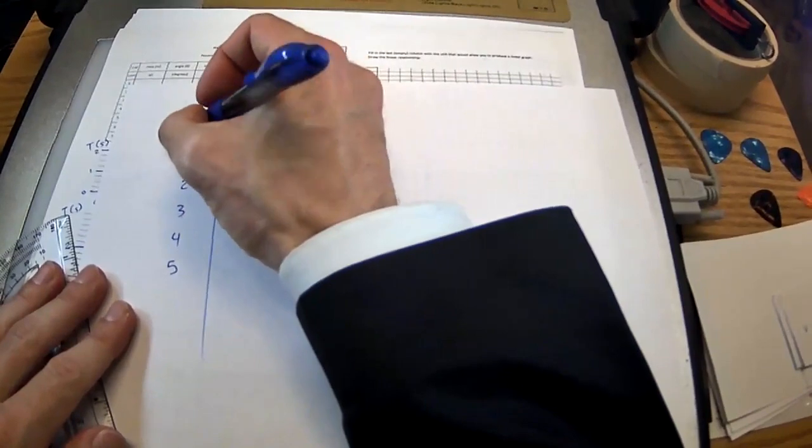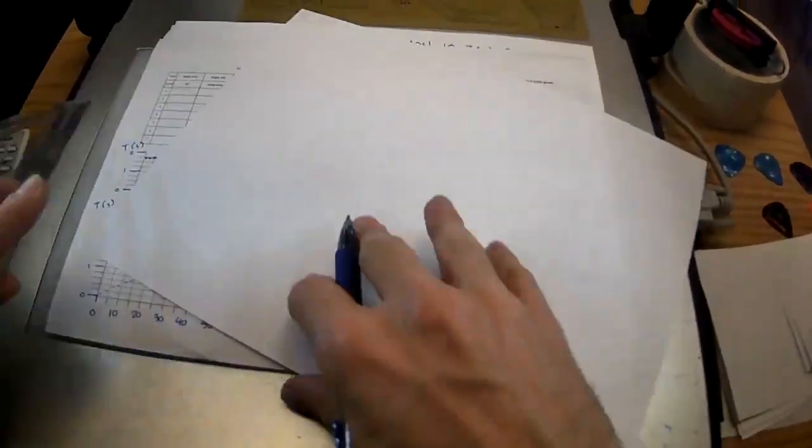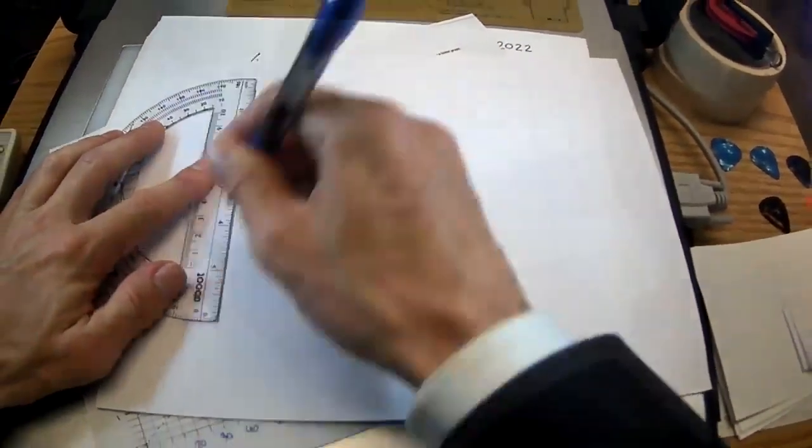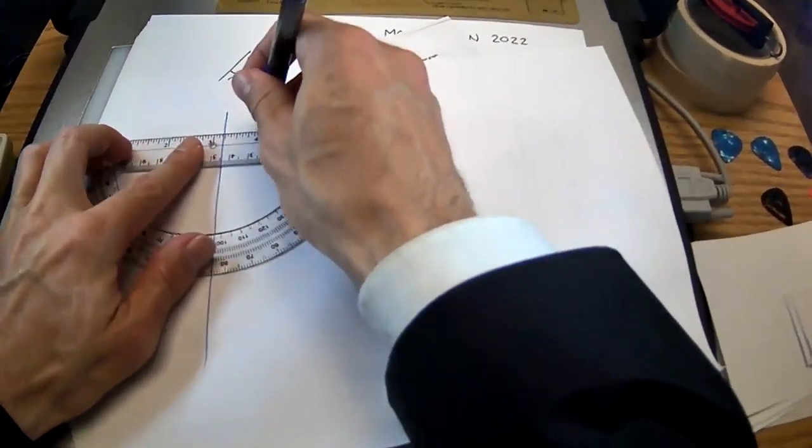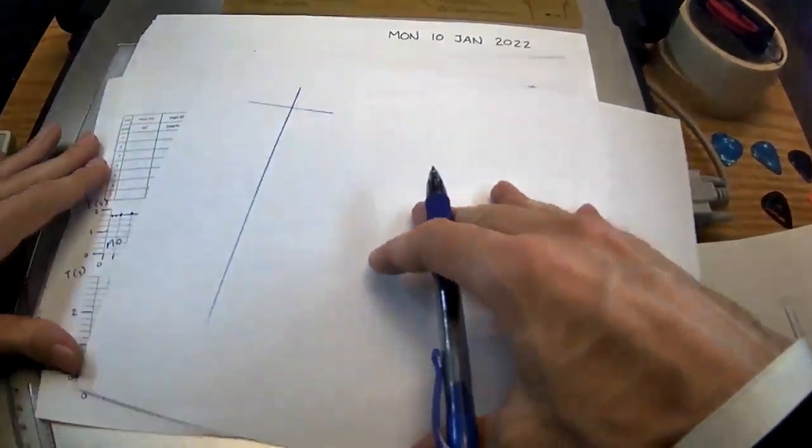Okay, I messed this up. Sorry. Because I want my example to look kind of similar to what we're doing.